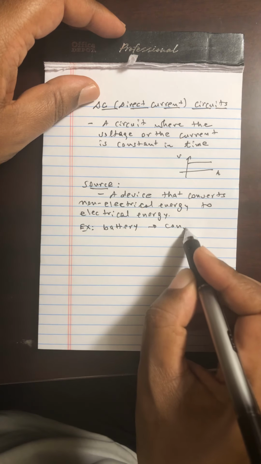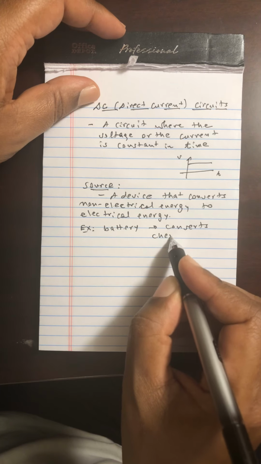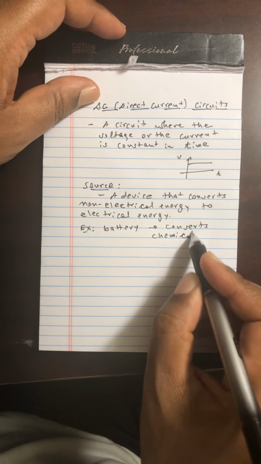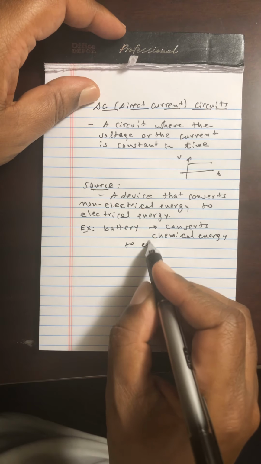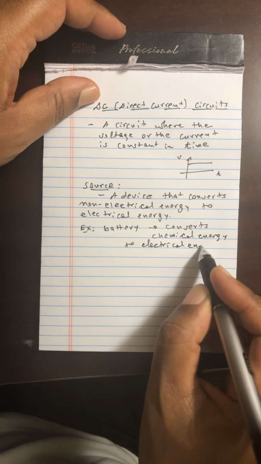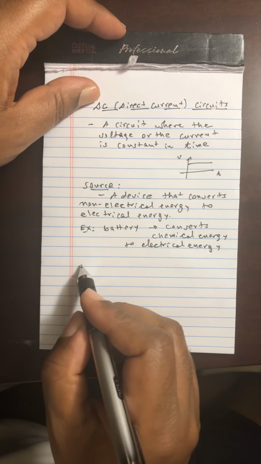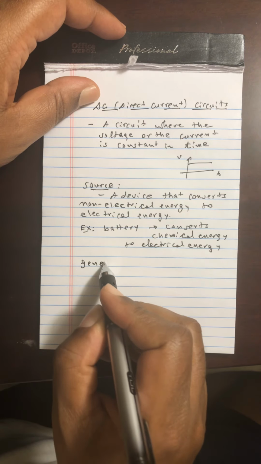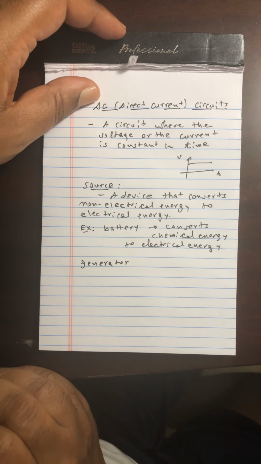So a battery is a source. Another example, a generator. This could be a hydroelectric generator.